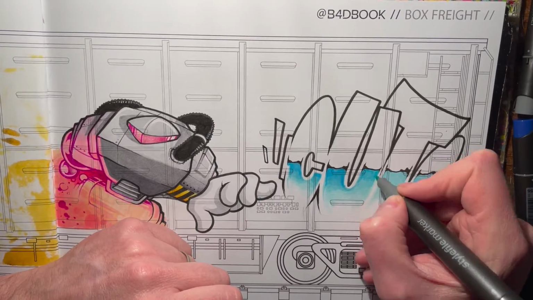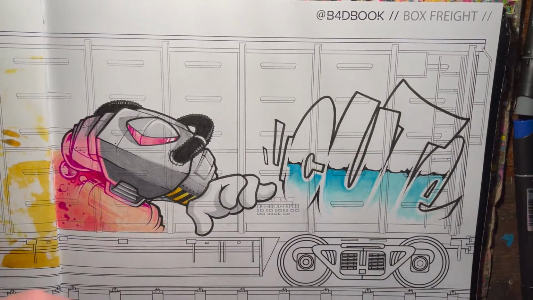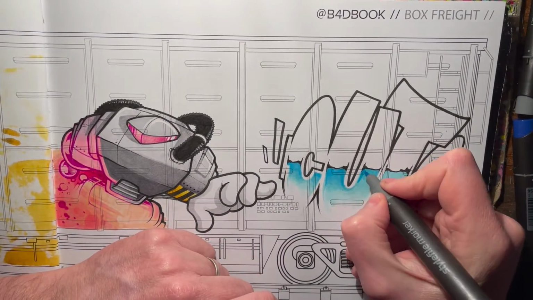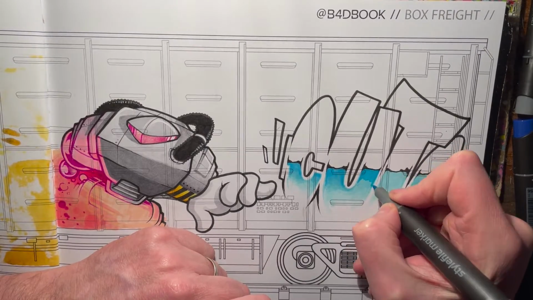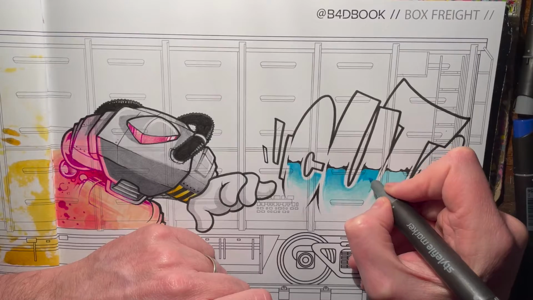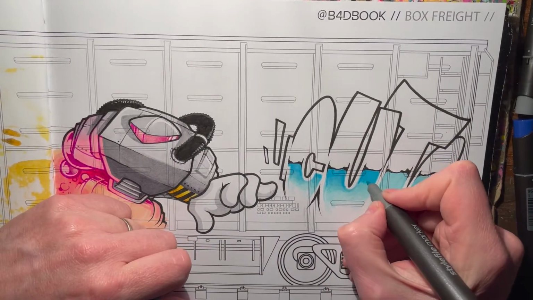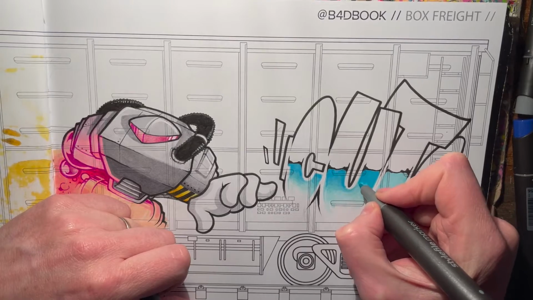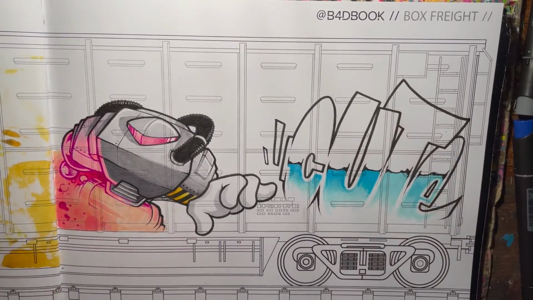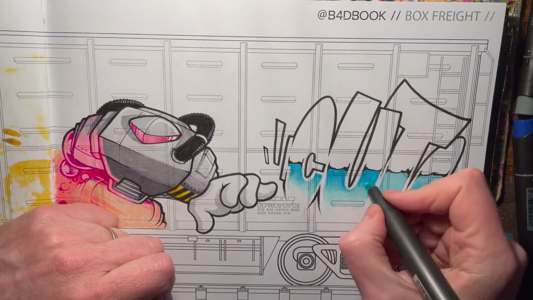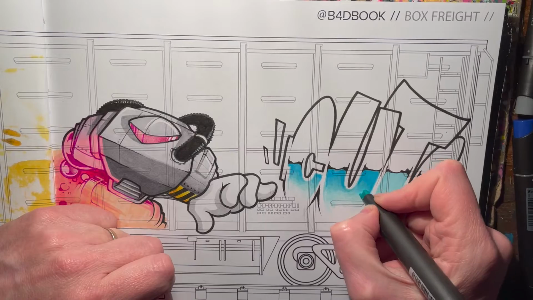This is not the dark colour. I'm just laying down something so it's nice and wet. There we go. Yes, yes. So I'm doing a lot of cap swapping and stuff.